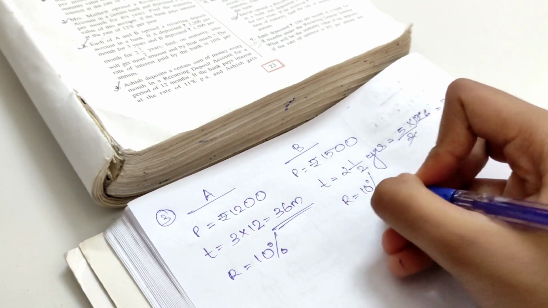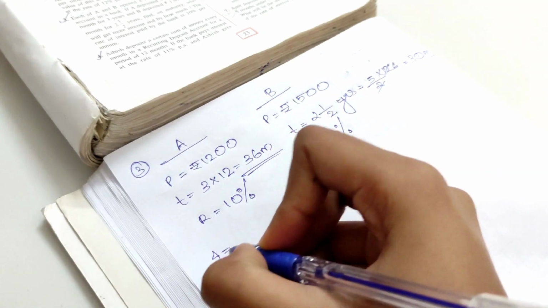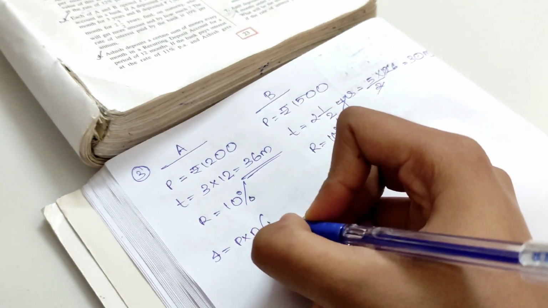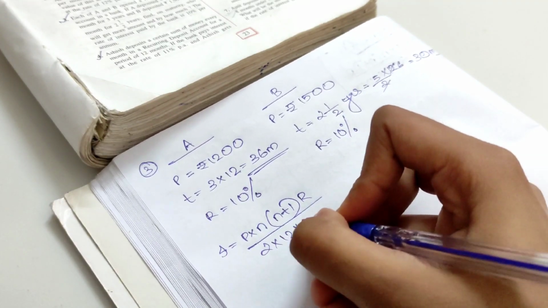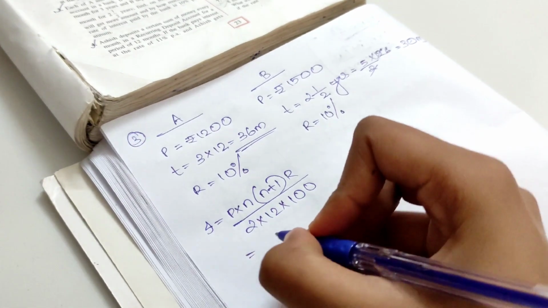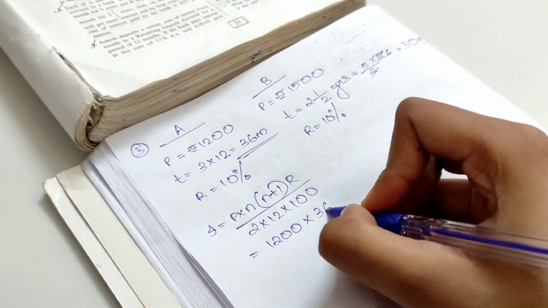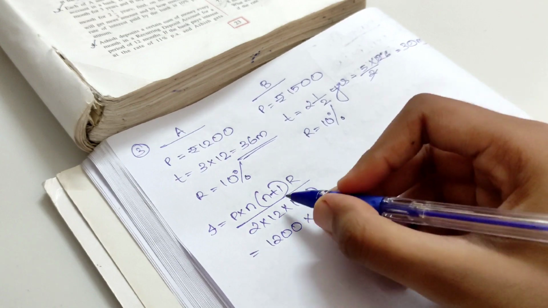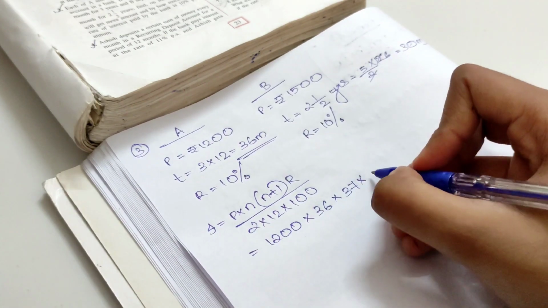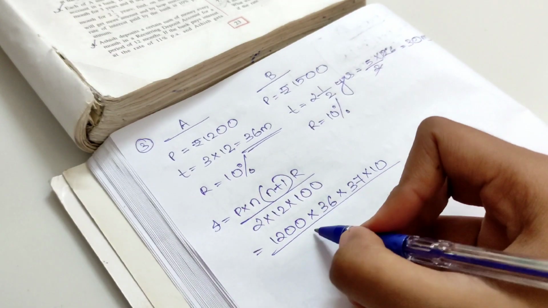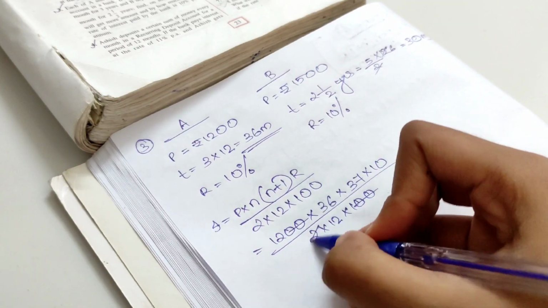Rate is 10%. First of all, we have to find the interest. Interest is equal to P into N into N plus 1 into R by 2 into 12 into 100. 1200 into 36 into 36 plus 1. We can directly write that, or you can add an extra step as well. 2 into 12 into 100.